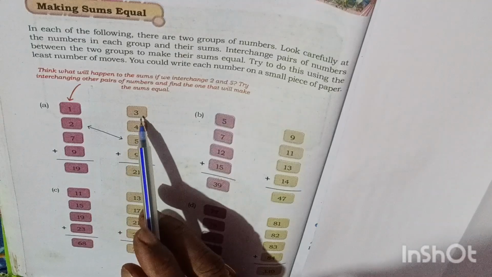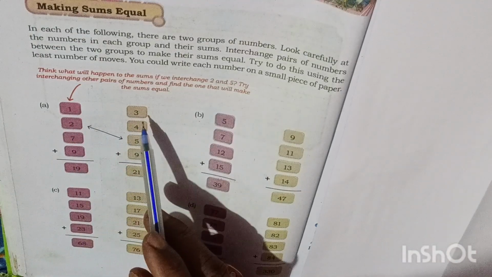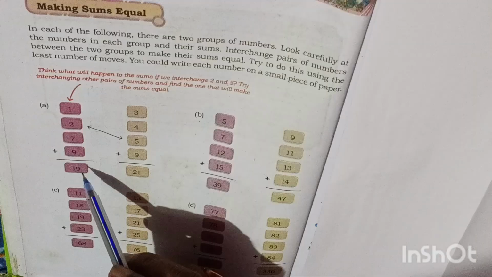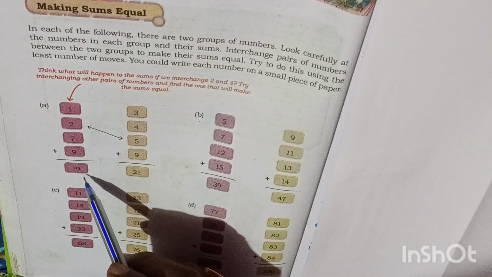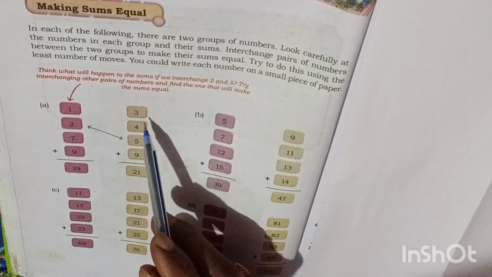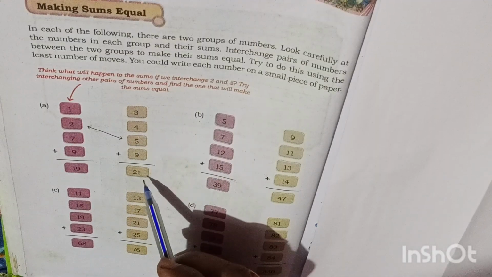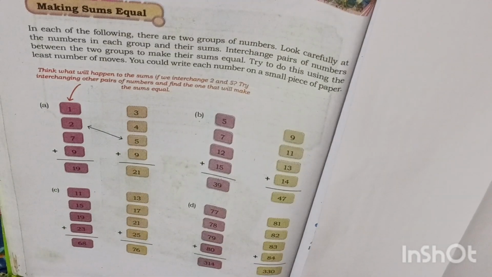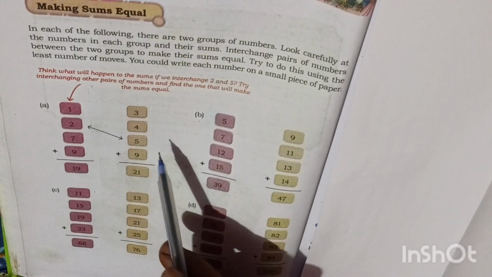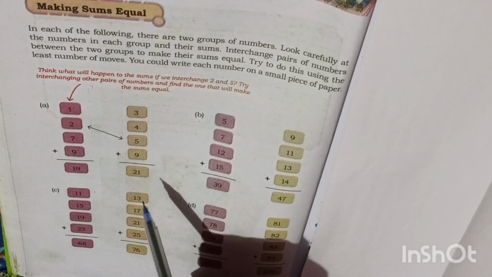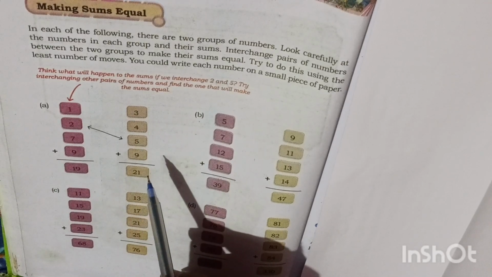If you interchange 1 and 3, 3 comes to the first group and 1 goes to the second group. In that case, 2 more in the first group, that becomes 21. And in the case of group 2, 2 less, that becomes 19. So the sums are not equal. If we interchange 1 and 3 between the two groups, the sums are not equal. In this way, you can interchange the numbers.